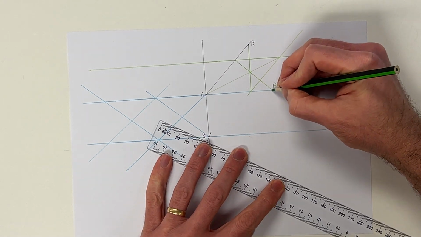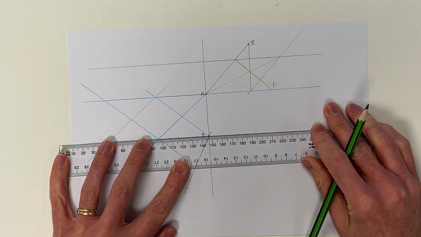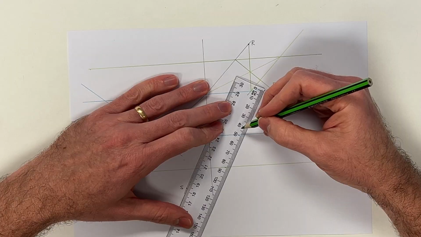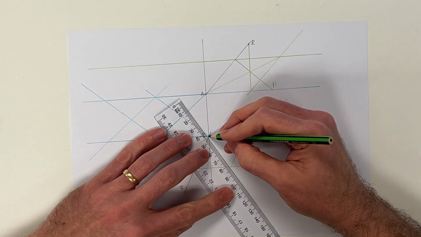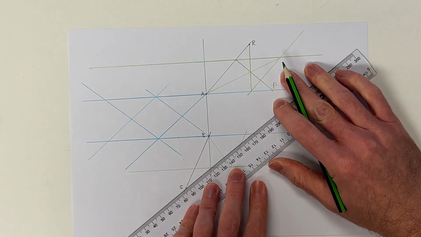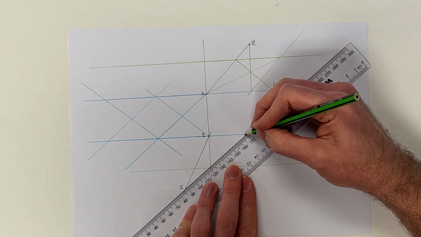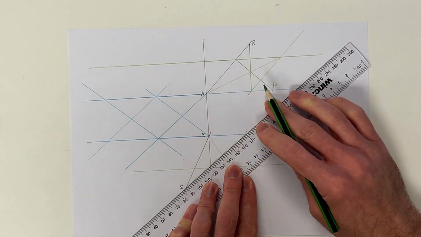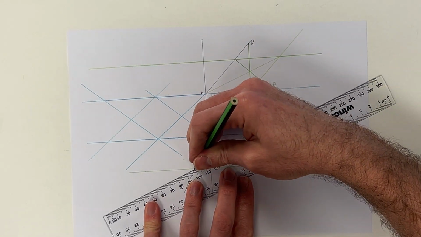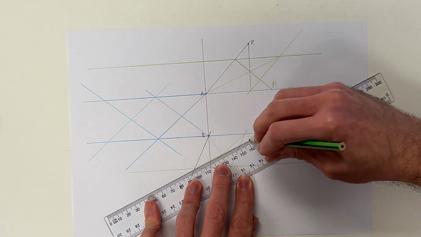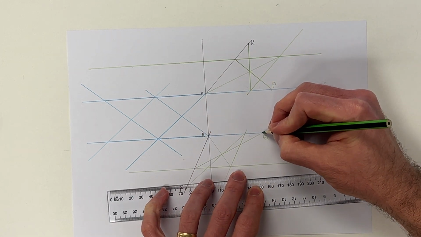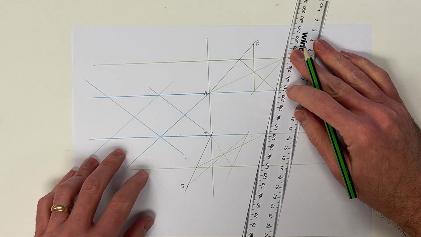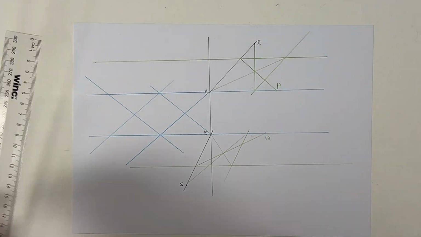Call that point P. And that point Q. Well, looks like the radiuses are quite close together, though they're not quite equal, because that's got a slope to it. Okay.